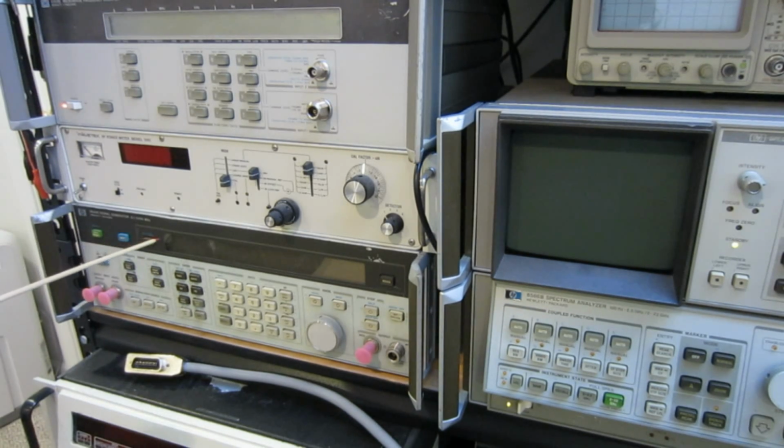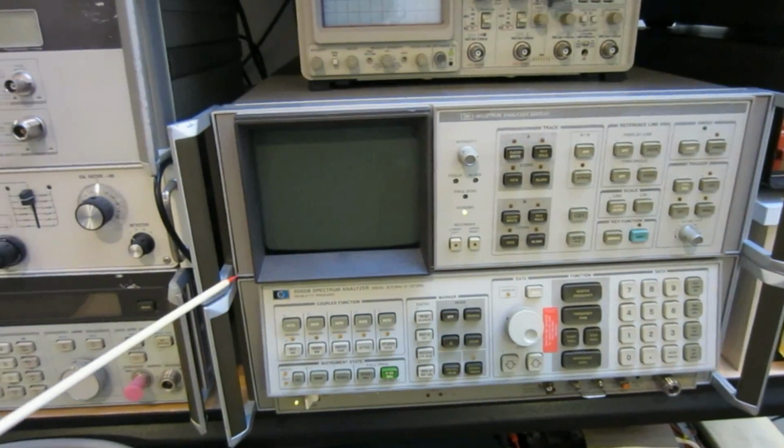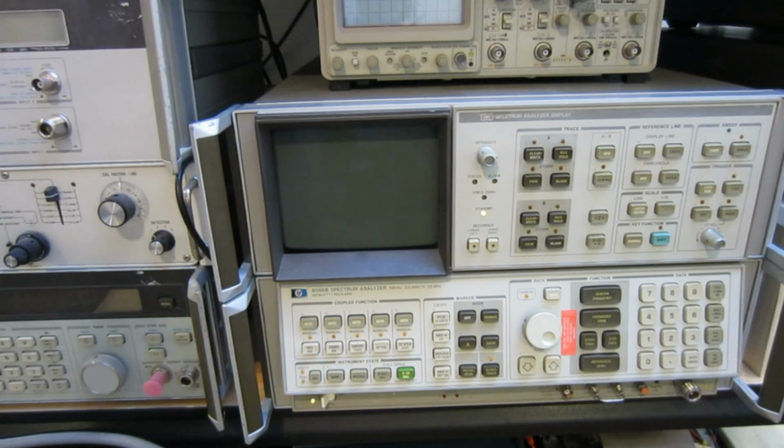8642B signal generator. So this signal generator will be used to generate the AM and FM signal, and we will use that in conjunction with the spectrum analyzer to demodulate the signal. And later on, towards the end, I will show you how to use this spectrum analyzer as a general radio receiver to receive both the AM and FM signals.